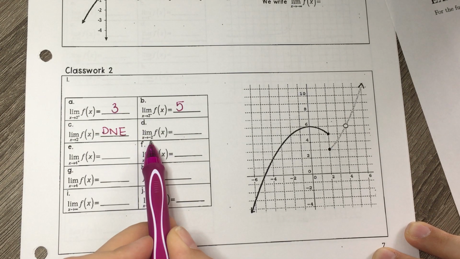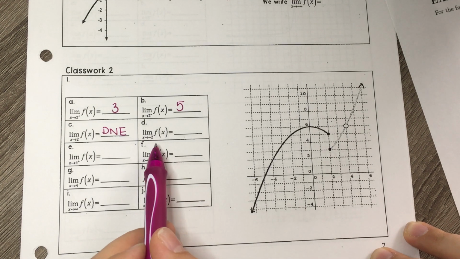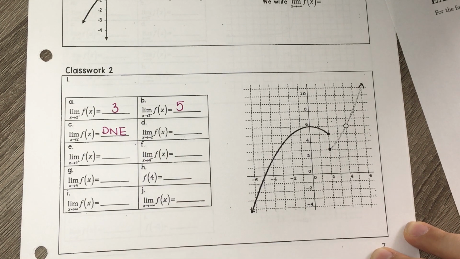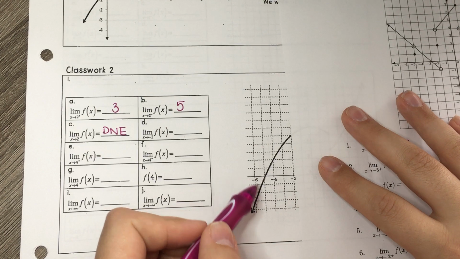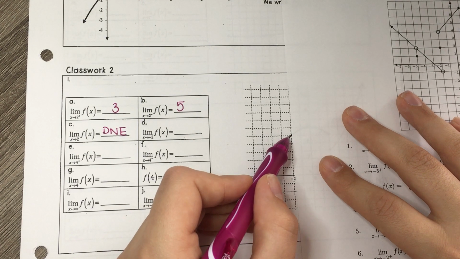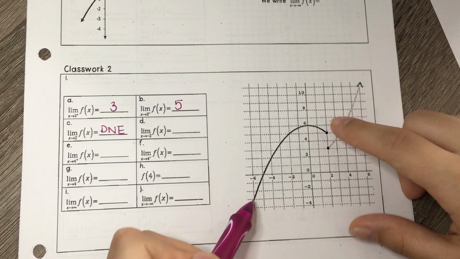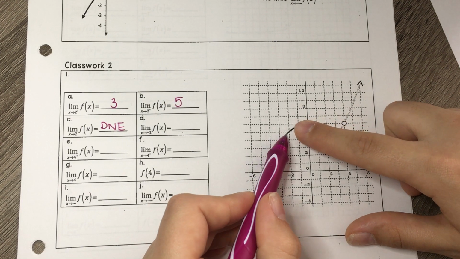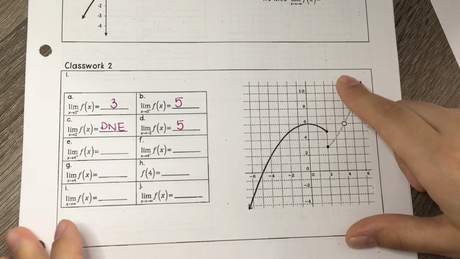All right, now this one might be tough to read, but I'll read it. This is x approaches negative 2. Now, I don't see any plus or minus up here, so this is a two-sided limit, which means I need to check from both the left and the right. So I'm going to first check, as I approach negative 2 from the left, I get 5. When I approach negative 2 from the right, I get 5. So my left and right-sided limits are equal. So when I approach -2 from both sides, they're both approaching 5. So that limit does exist.